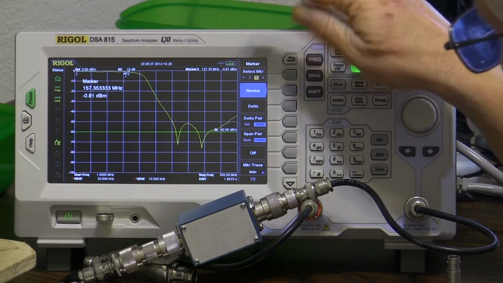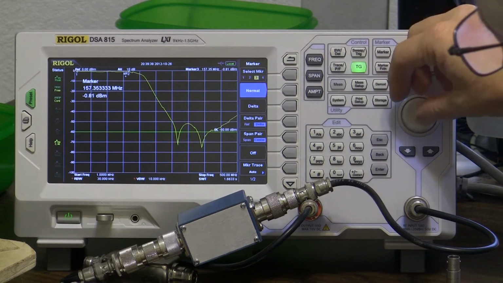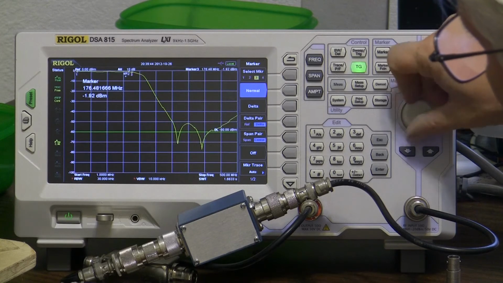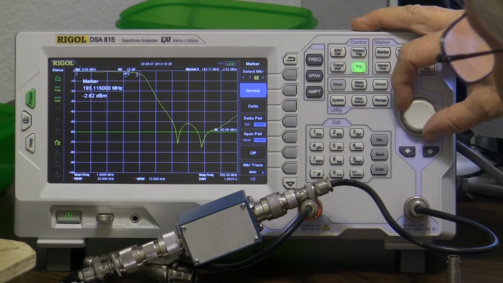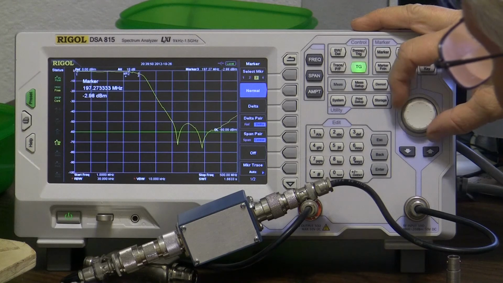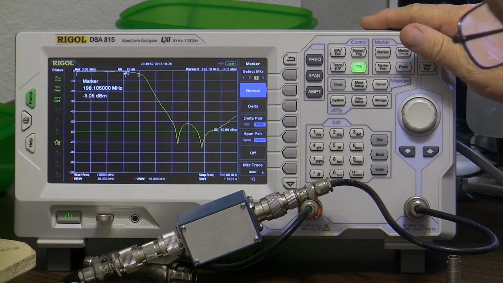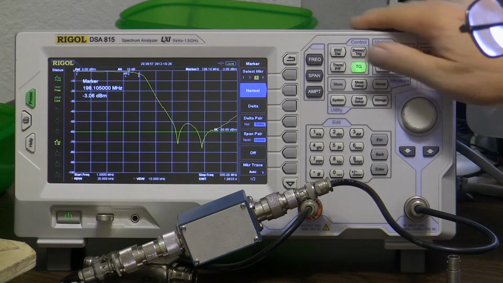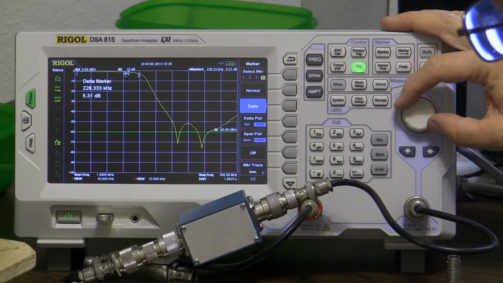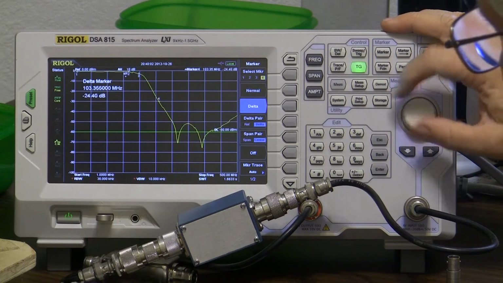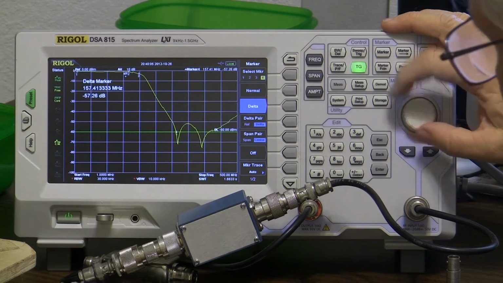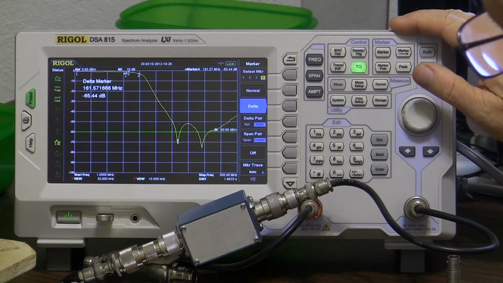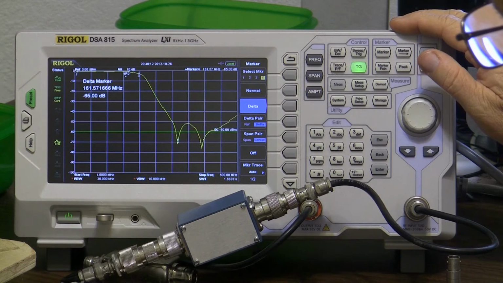We'll go to marker 3 and get the 3 dB point, another common frequency that's used for filters. There we go, and that's at, let's see, 198 megahertz. And then 4 will tell us where this thing has actually been set up to null out, to reject. Looks to me like it's 65 dB down at 161.571.